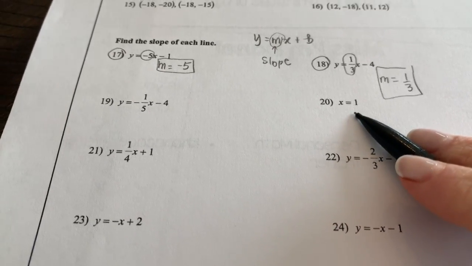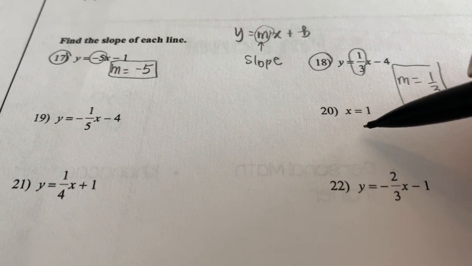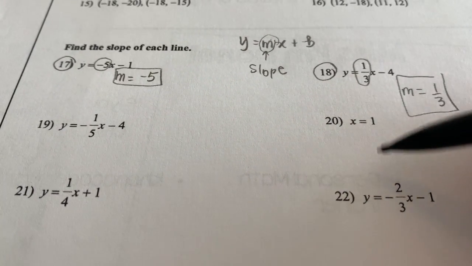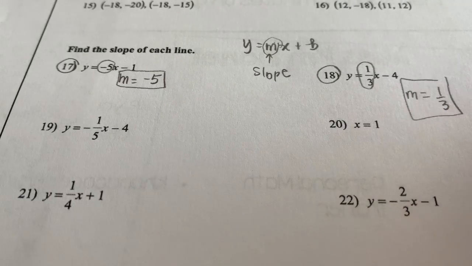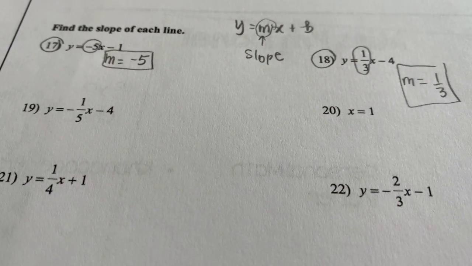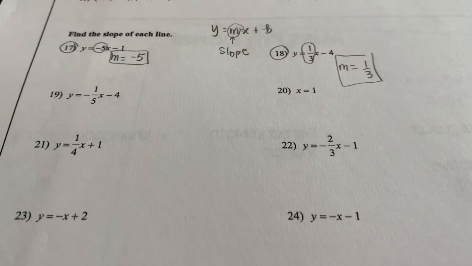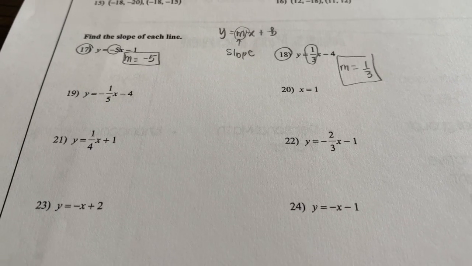Number 20. You're not assigned to number 20, but if you're curious, the line x equals 1 is a completely vertical line. So it has an undefined slope, and you can't actually find it. So that's kind of a trick one. That's something you'll talk about in algebra. This is actually technically an algebra worksheet.